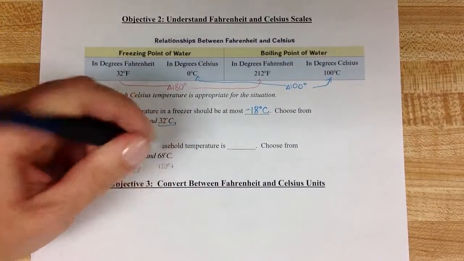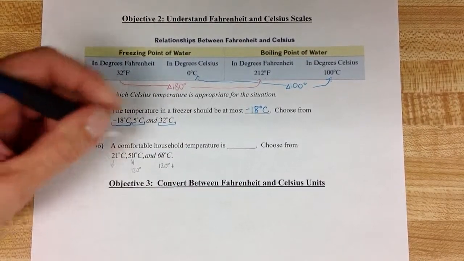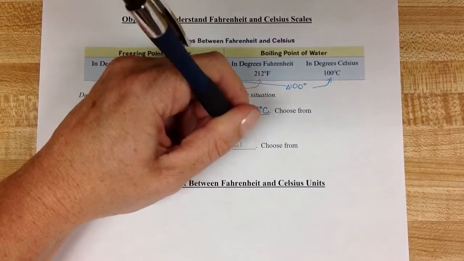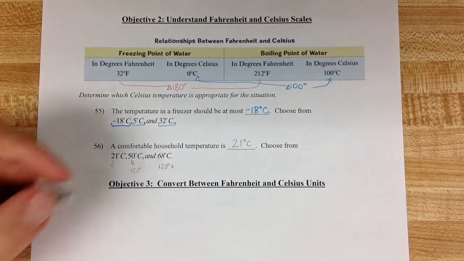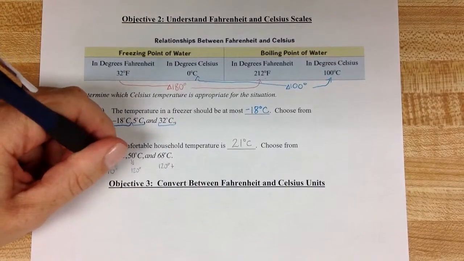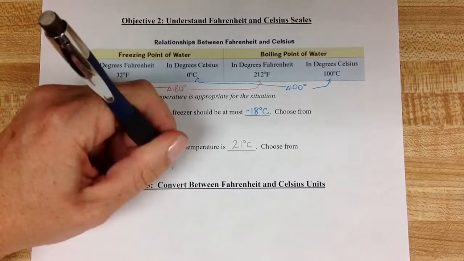So it's more than 120 degrees. So that leaves us with 21 degrees as our most reasonable household temperature, which just happens to be pretty close to 70 degrees on the Fahrenheit scale.